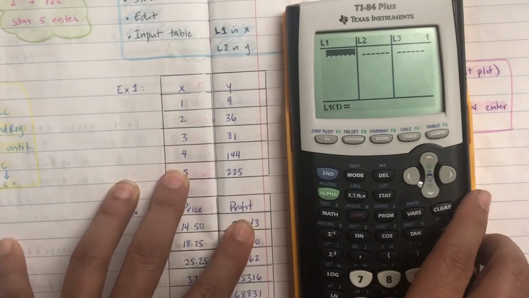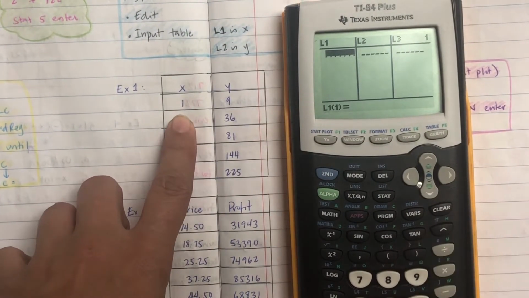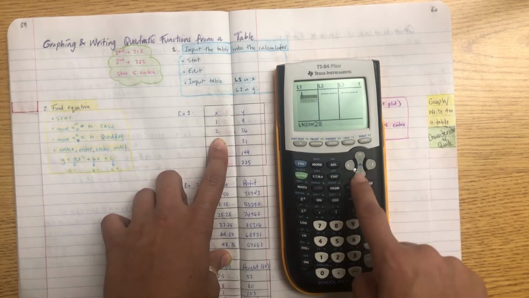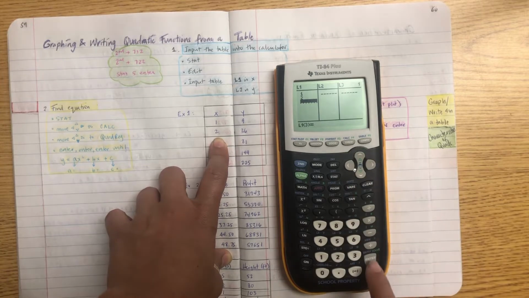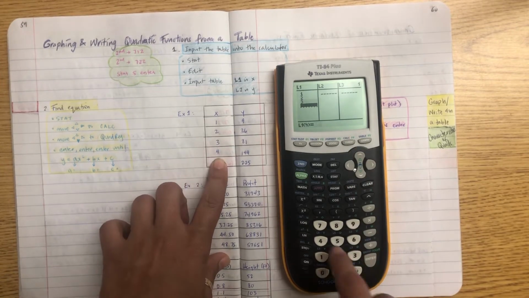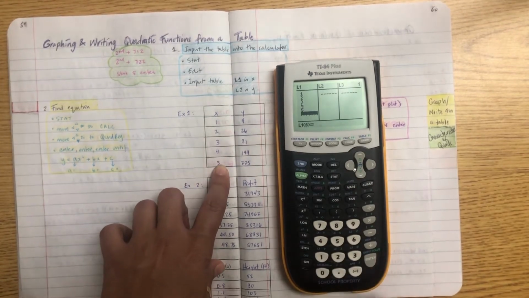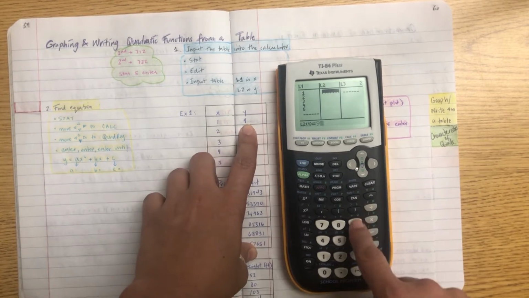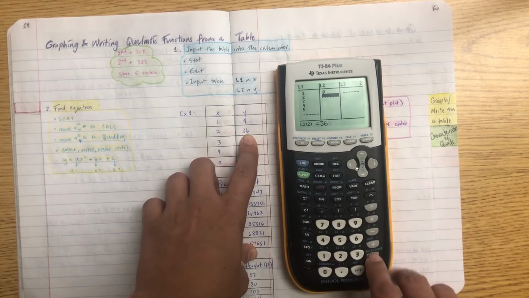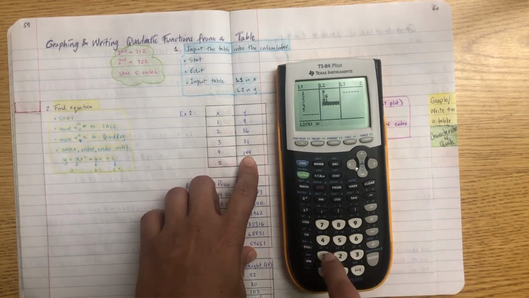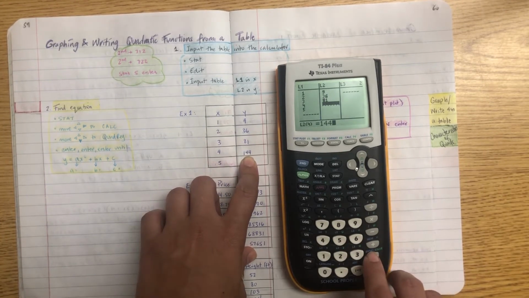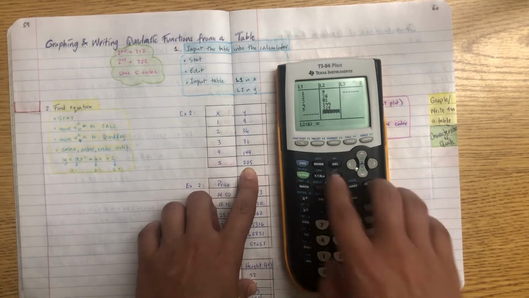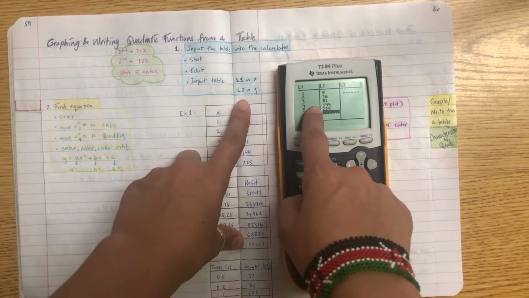So all you're going to do is put in the value. So for X, if I go 1, you can press enter to go to the next one. Or I think you can actually press the down arrow. Yep. So you can press the down arrow or enter and it'll go to the next one. 3, 4, 5. Alright, then to go to L2, you press the right arrow. Now I'm on L2, and I'm going to put 9, enter, 36, enter, 81, enter, 144, enter, and 225, enter. So now I have inputted my table in L1 and L2.